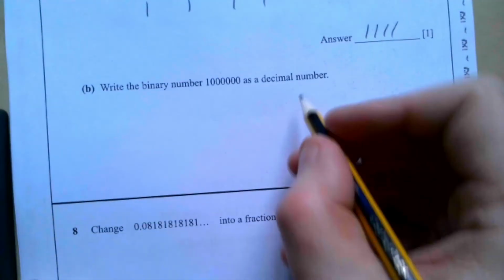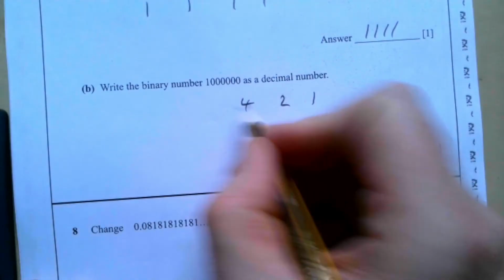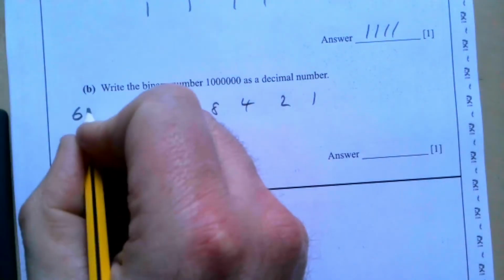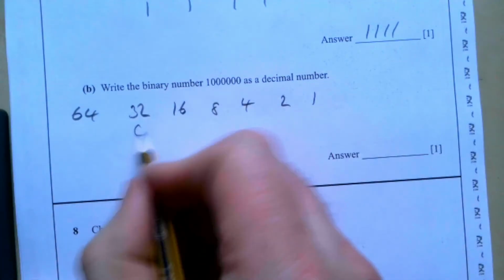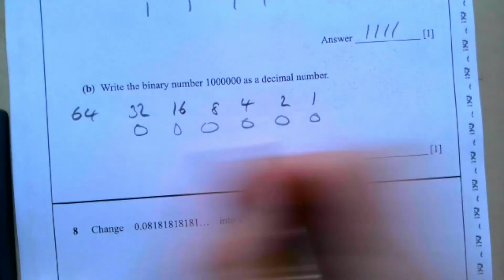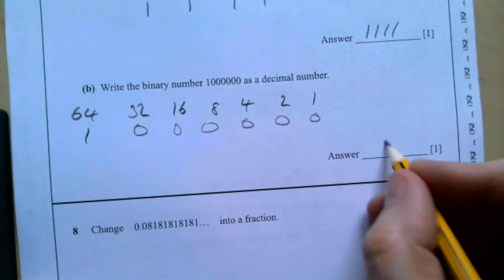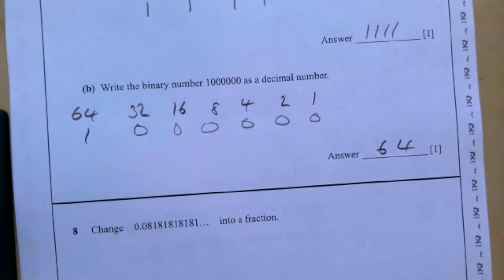Binary number this. So again, we need 1, 2, 4, 8, 16, 32, 64, and we have 6 0s, 0 0 0 0 0 0, and then a 1 here, so it's going to be then 64.